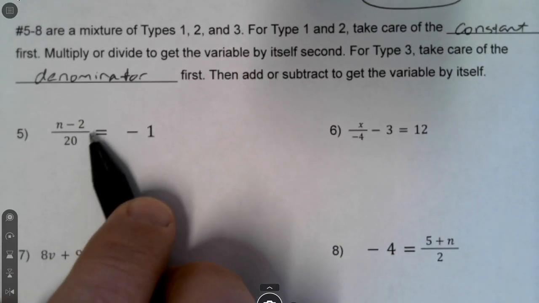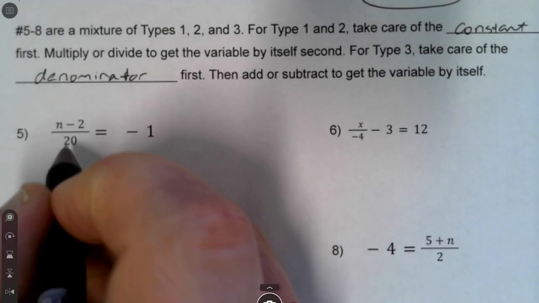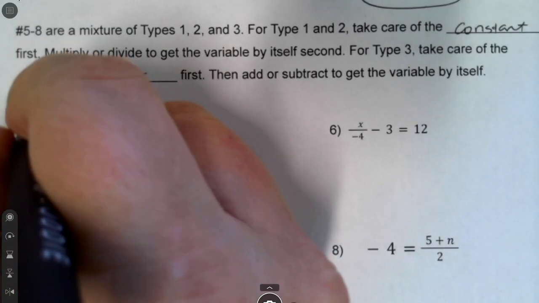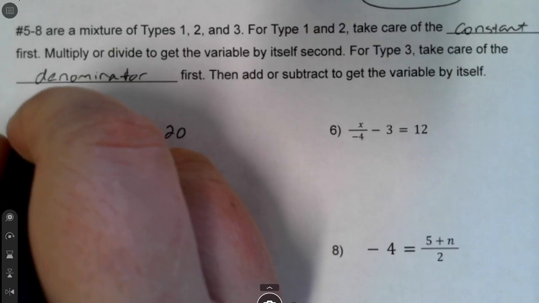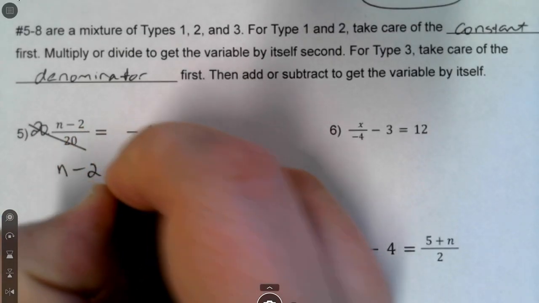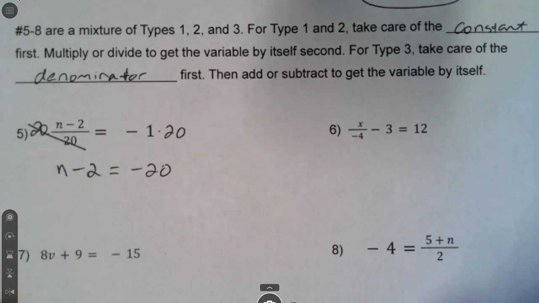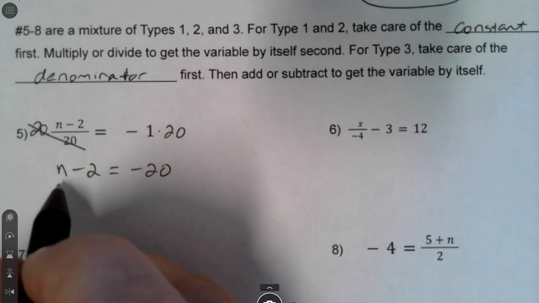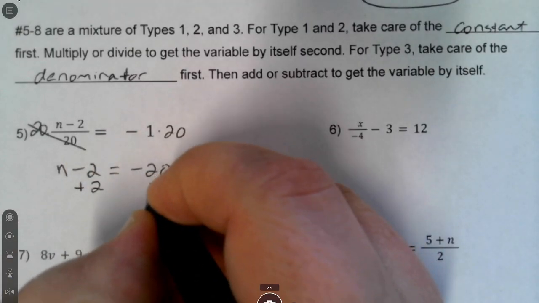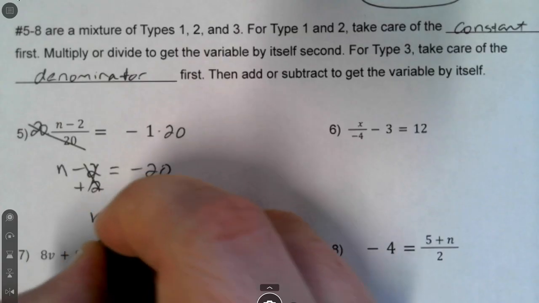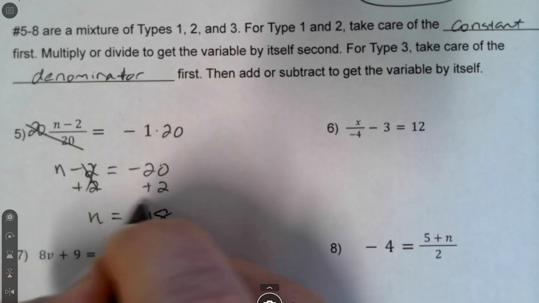So in number 5, because an entire side is a fraction, I know my first step is to take care of that denominator. I multiply both sides by that denominator. 20 divided by 20 is 1. Negative 1 times 20 is negative 20. The only thing left with the variable now is minus 2. I do the opposite and I add 2 to both sides. Negative 20 plus 2 is negative 18.